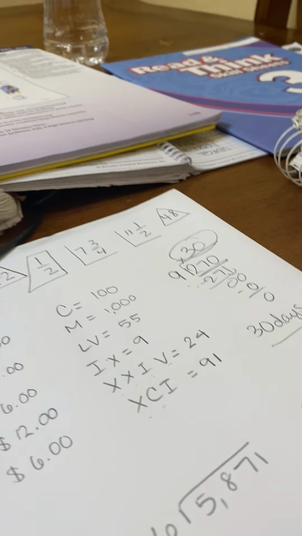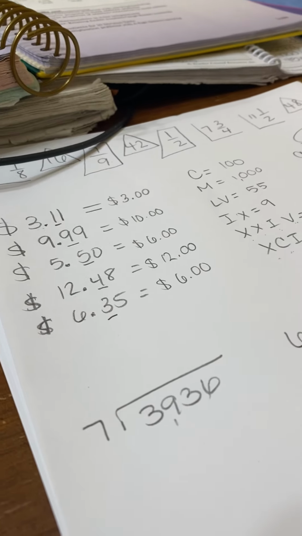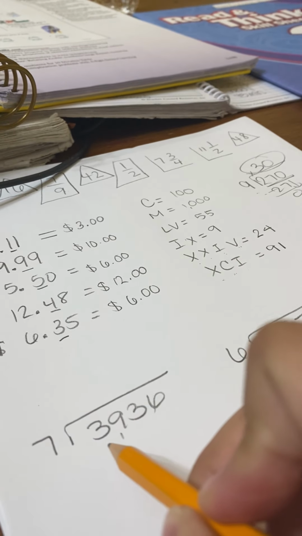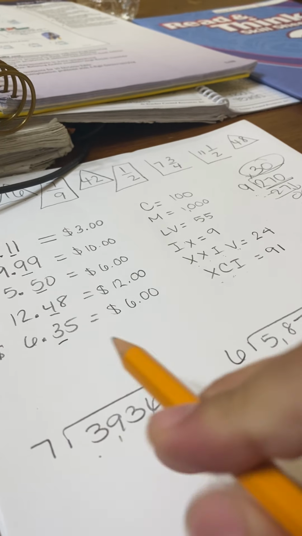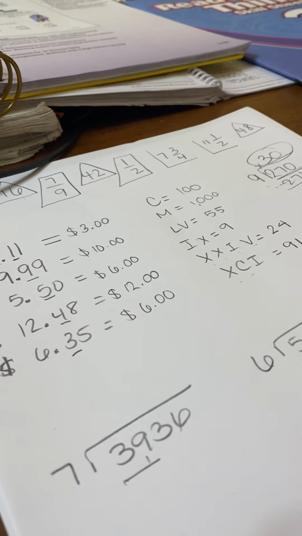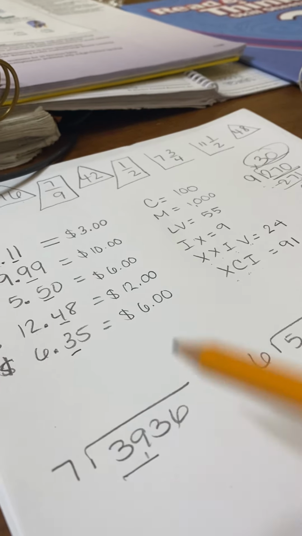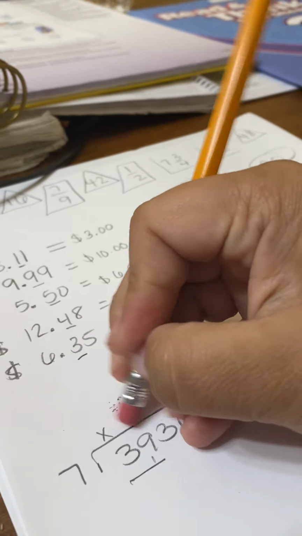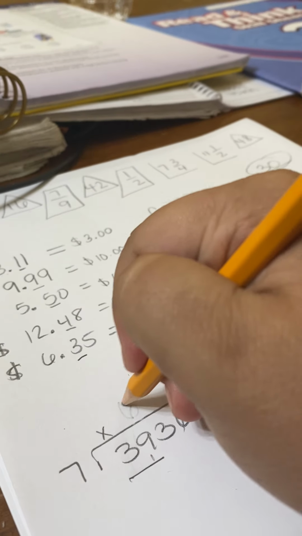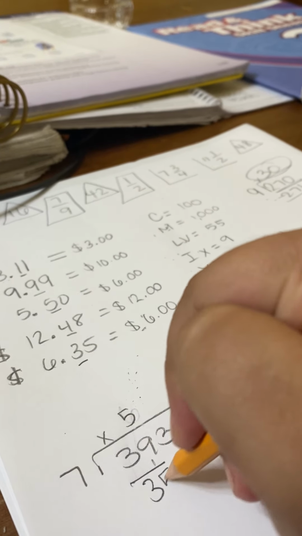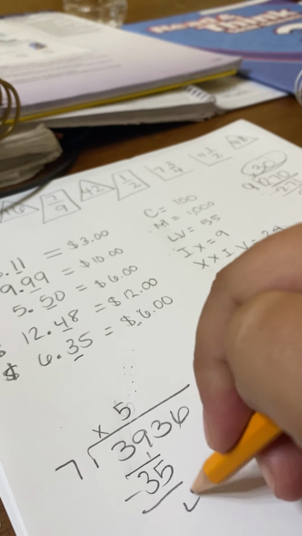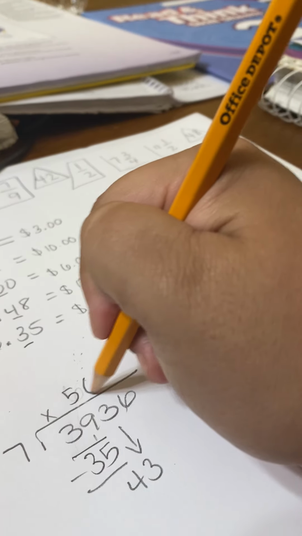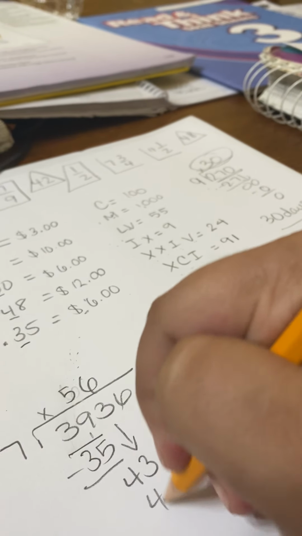We're going to go to the top where we have the division. We have 3,936 divided by 7. So we're going to look at the first number. 3 is smaller than 7, so we have to divide by the two numbers. 7 times what is close to 39? My answer is, not 6, I'm sorry. My answer is going to be 5, because 5 times 7 is 35. 9 take away 5 is 4, bring down the 3. 7 times what is close to 43? My answer is 6, because 6 times 7 is 42.